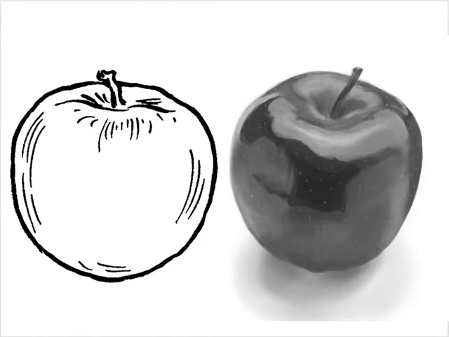Both of these are technically renderings of apples, but the rendering on the left is a pretty flat graphic rendering with a line depicting the apple, and on the right we see these beautiful soft value shifts that are almost photorealistic, and that is giving us a sense of a much rounder form.